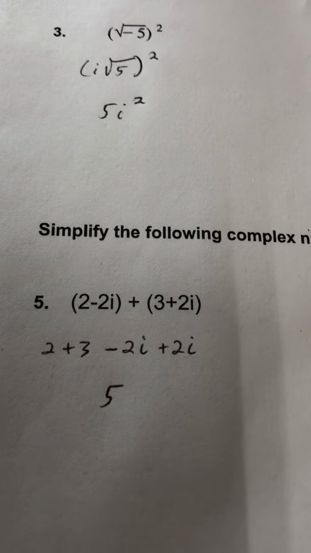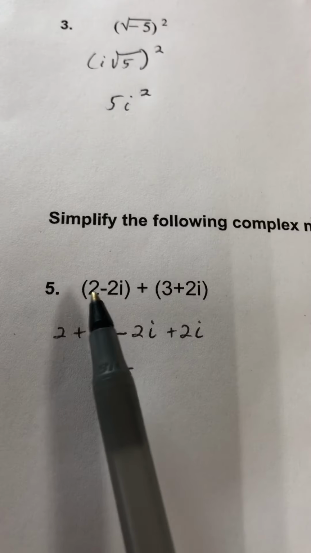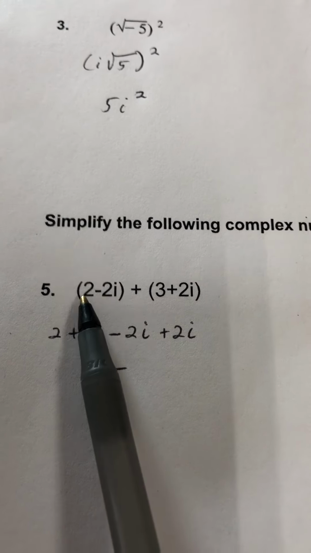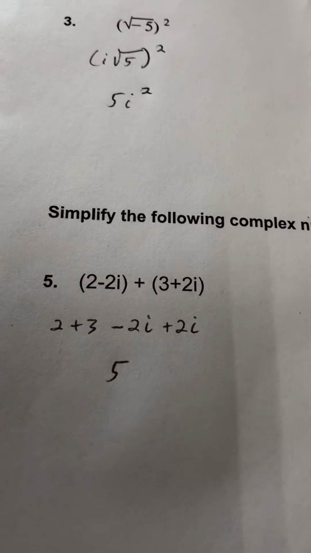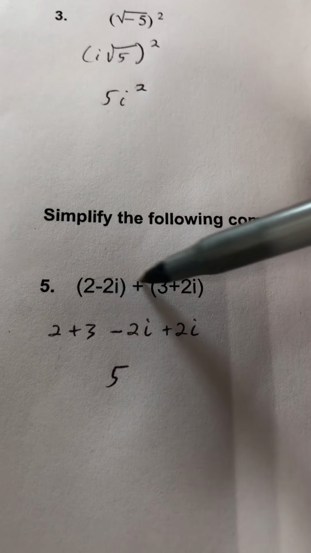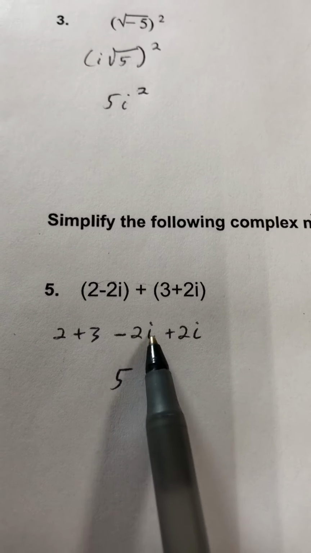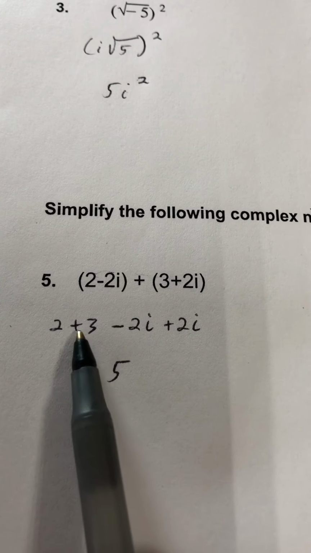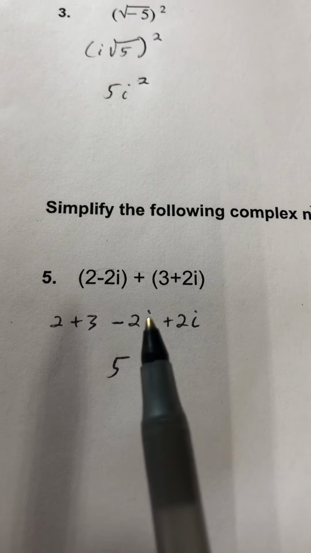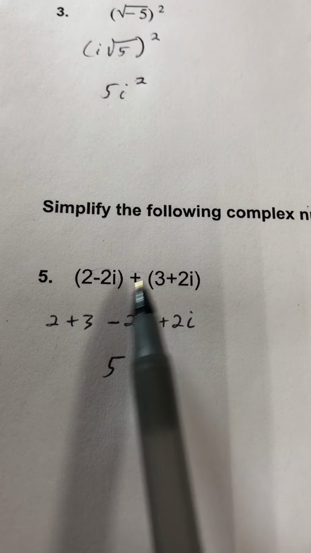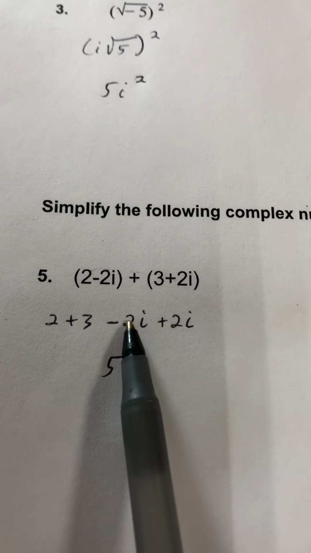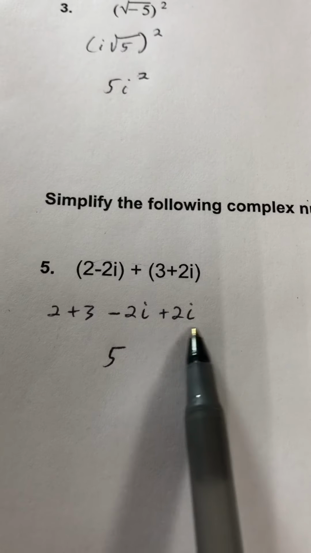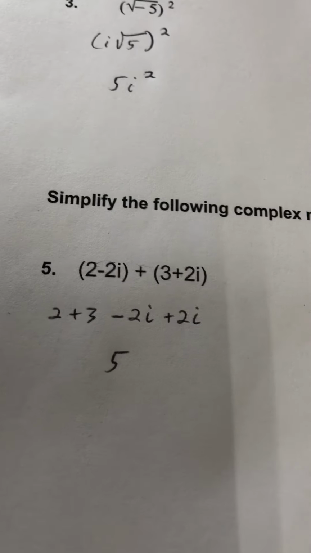All right, taking a look at number 5. We are going to be just adding these together. So I am just going to use the commutative property. If all of these are going to be added, I'm going to put my imaginary numbers together, and then I'm going to put these real numbers together. So I'm going to have 2 plus 3, and I'm going to have -2i plus 2i. And so the imaginary numbers cancel out, and I just have 2 plus 3, which is going to be 5. Just ends up being 5.